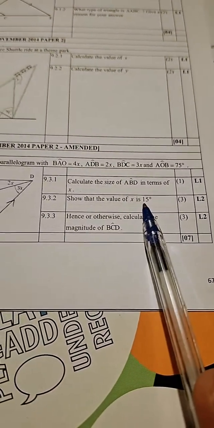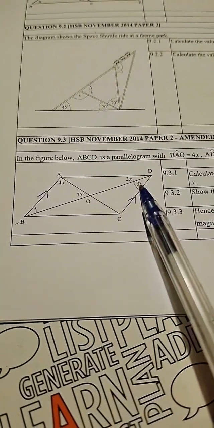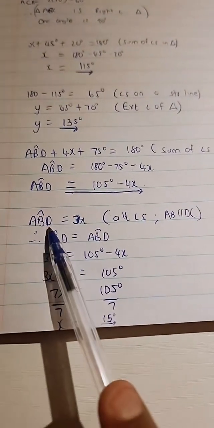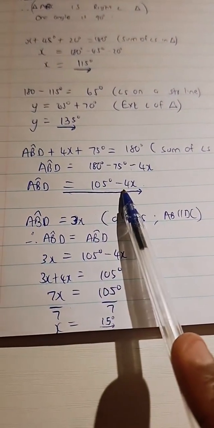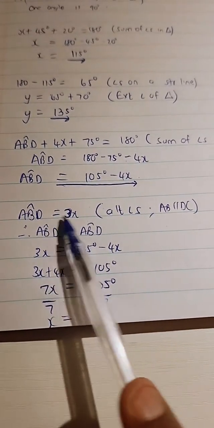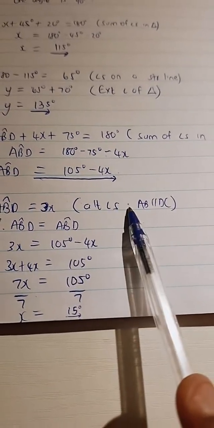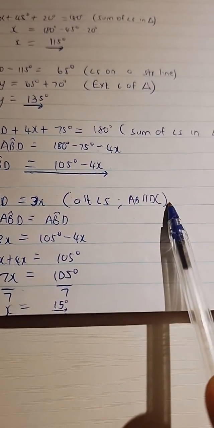Then we were asked to show that the value of x is 15 degrees. We saw that 3x is alternate to angle ABD, so 3x is equal to angle ABD. So we have angle ABD as 105 minus 4x, and also as 3x, because alternate angles, AB is parallel to DC.